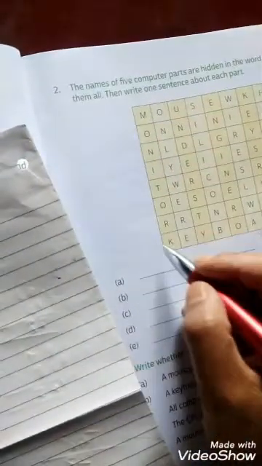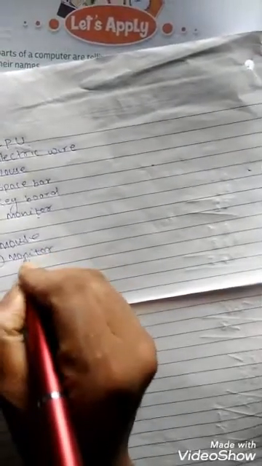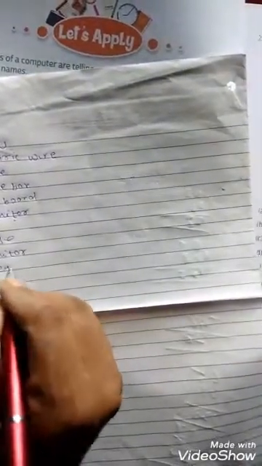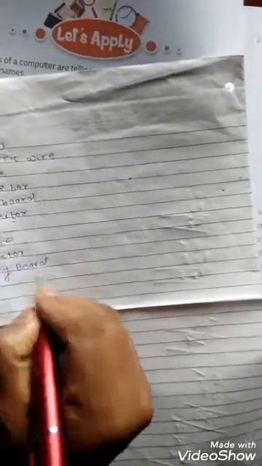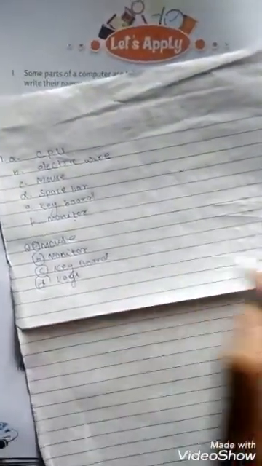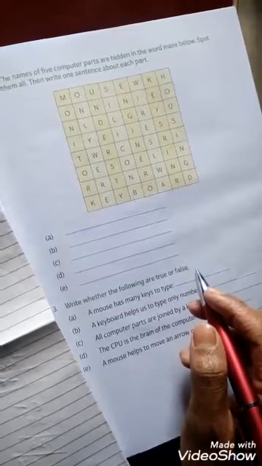Then second you can write monitor. This is your monitor. Okay, then third is your keyboard. You just look at this one. This is your keyboard. So C number is your keyboard. Okay, D is what? Keys are there. That is keys. So you can write keys. One more is needed here. That is what?